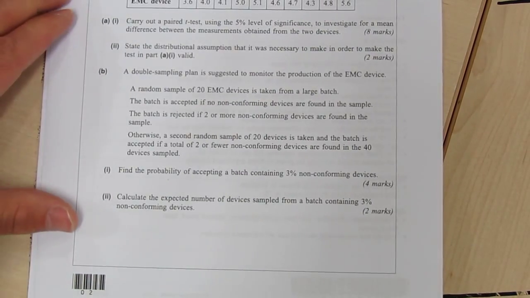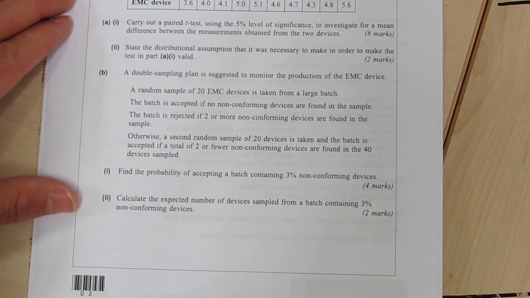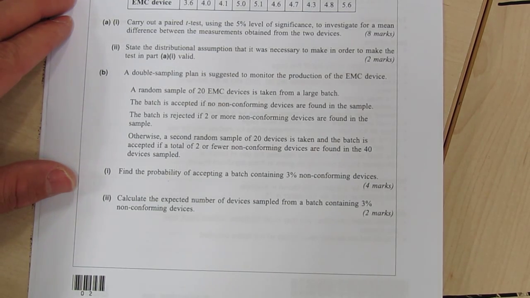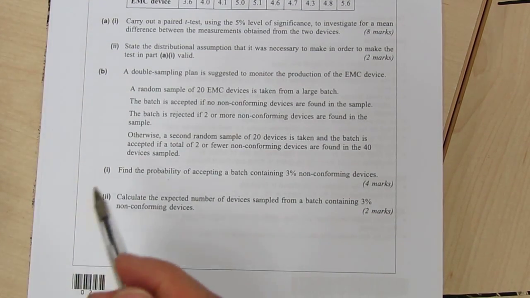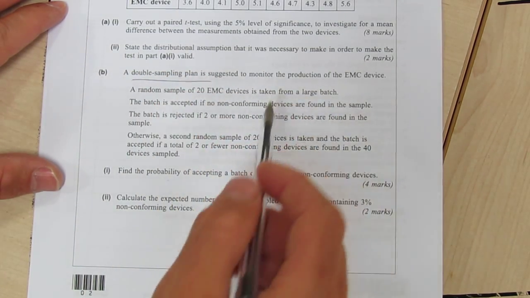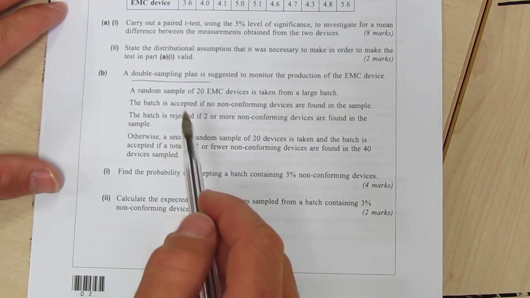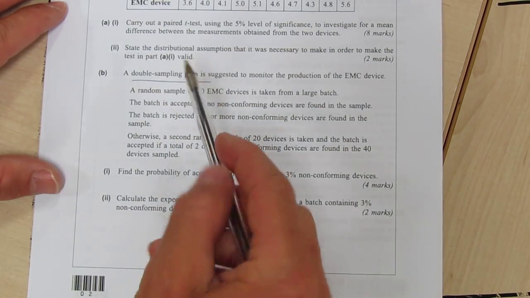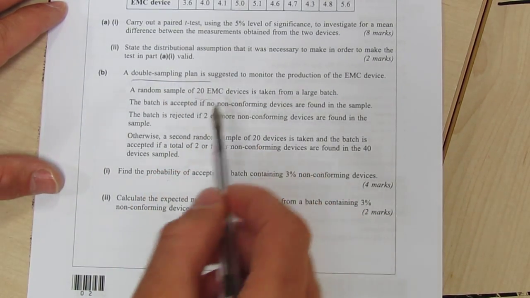This is an example of a double sampling plan. This is question 1b of the June 13 SS06 paper. A double sampling plan is suggested to monitor the production of the EMC device. A random sample of 20 EMC devices is taken from a large batch.